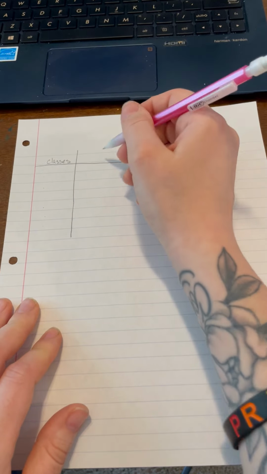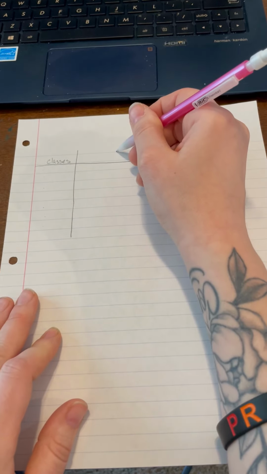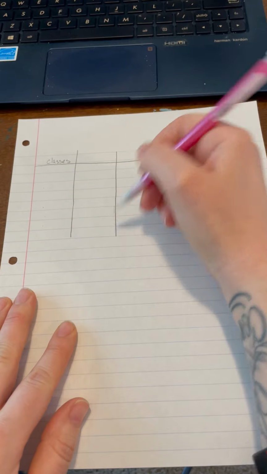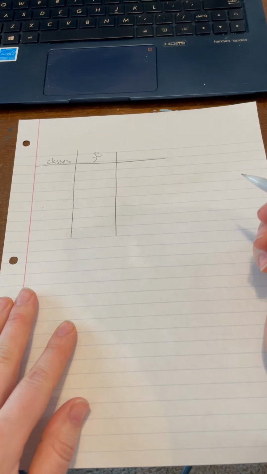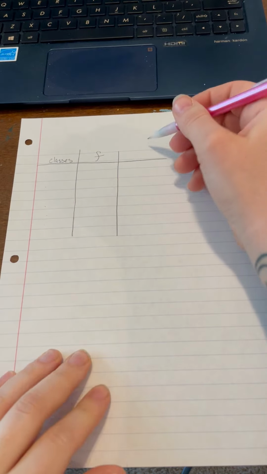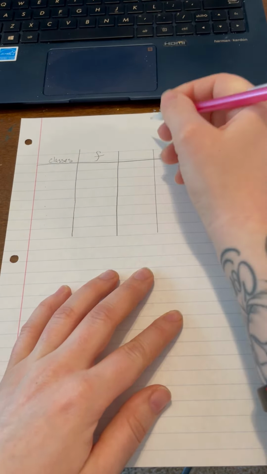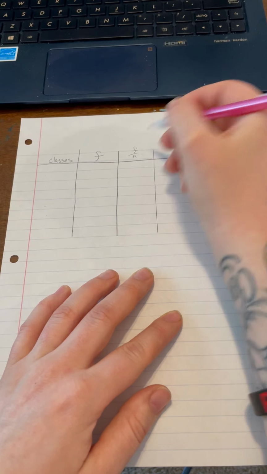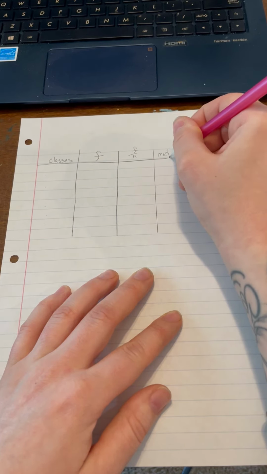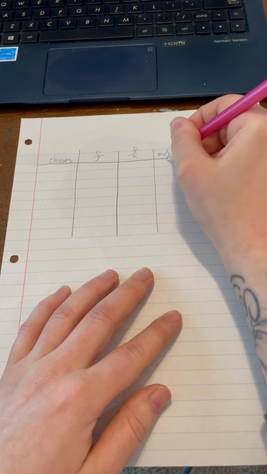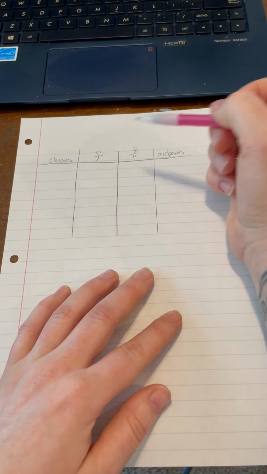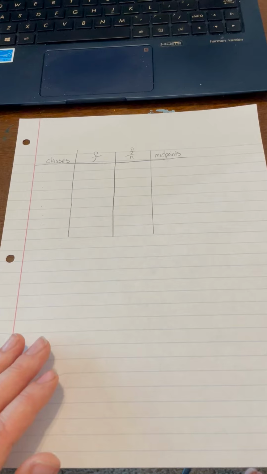Your next column is going to be your frequency. We're going to give it a nice good space. Okay, your frequency, right? I'm going to take this lesson a little further and show you guys how to get the relative frequency and the midpoints of your classes as well, which we will do towards the end, just in case you want to know that as well. But we're going to focus on classes and frequency to start. So let's go ahead and start with our classes.